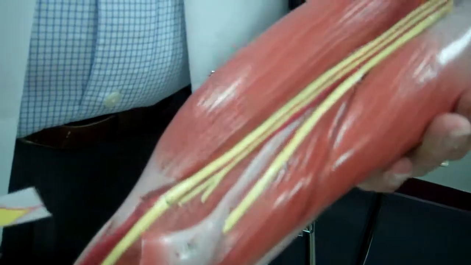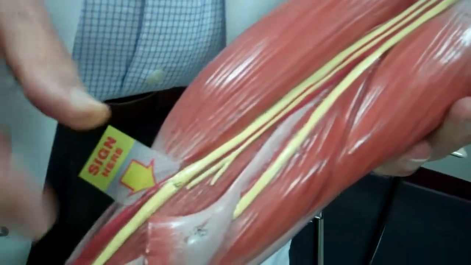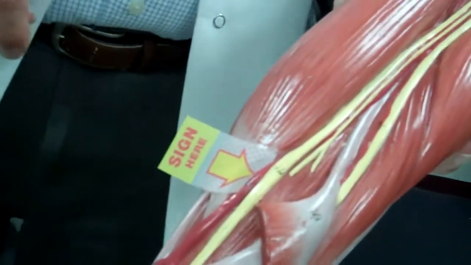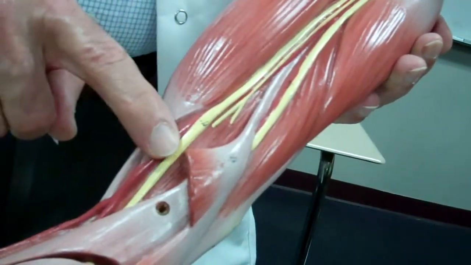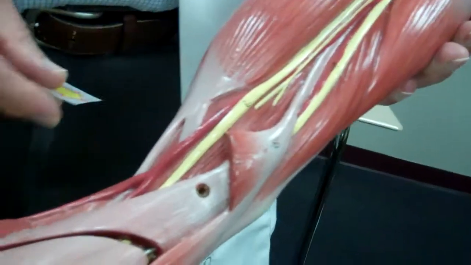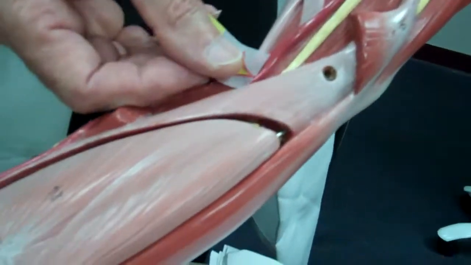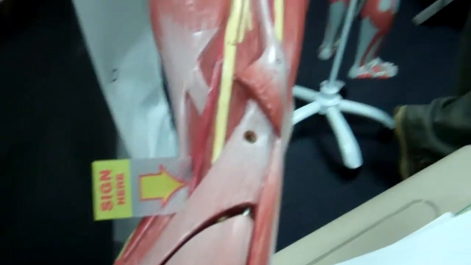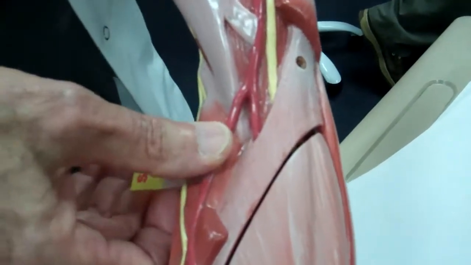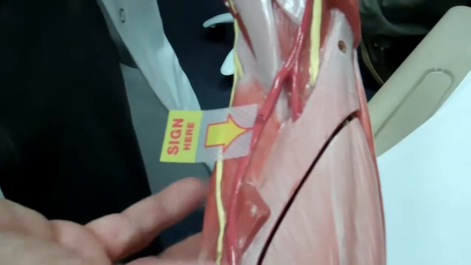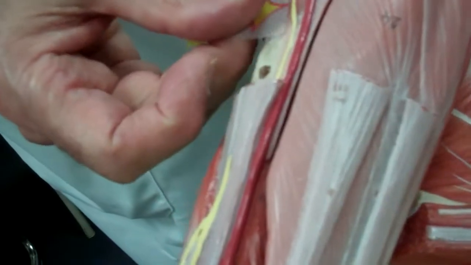Okay. You see this brachial artery accompanied by the median nerve. And in the cubital fossa, the nerve is going to switch to the medial side of the brachial artery. Which artery is this one right here? Look at this on the ulnar side. Ulnar artery, this one? Radial. What accompanies the radial artery in the forearm? This nerve right there. Which nerve is this one here?